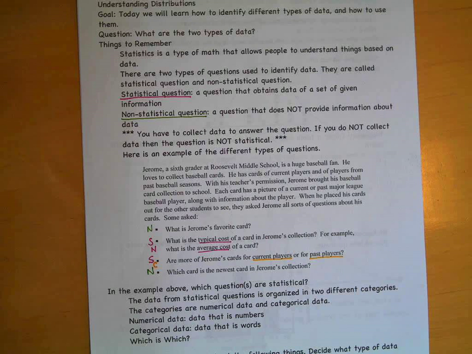Okay? So that one's kind of helpful, figuring out the 2 types of statistical questions that we have. So again, your goal in this standard is that you have to be able first to identify whether the question is collecting data, statistical or non-statistical, and then once you know that it's a statistical question, you have to be able to say what kind of data we are looking for. Are we looking for numerical data or are we looking for categorical data?